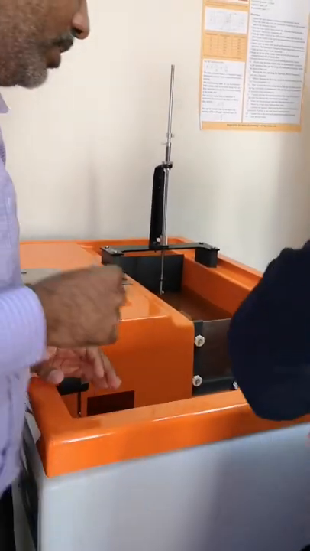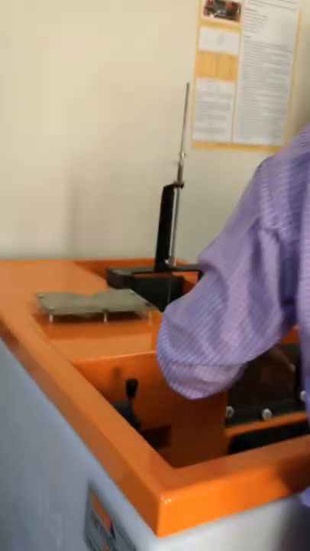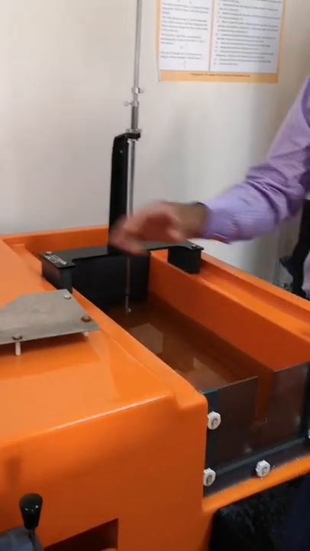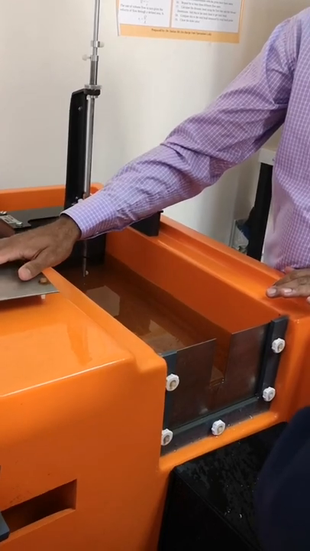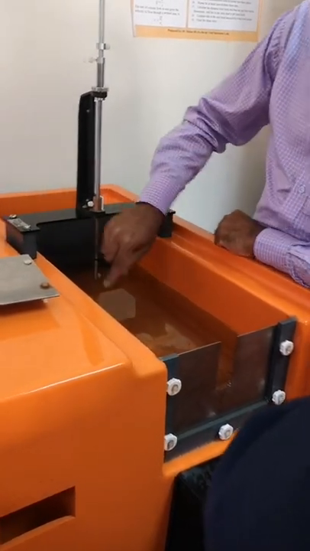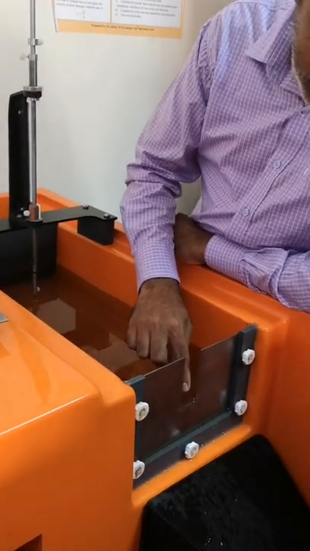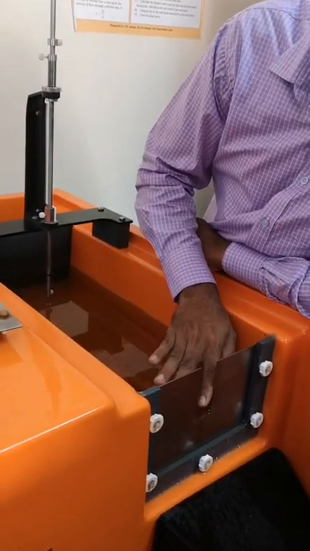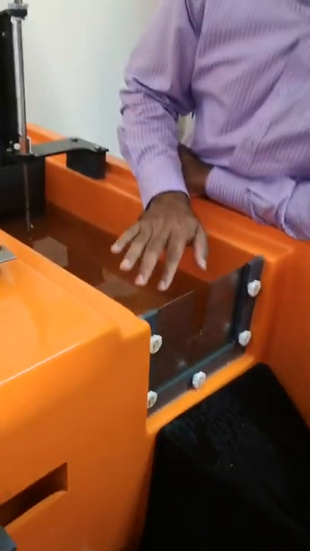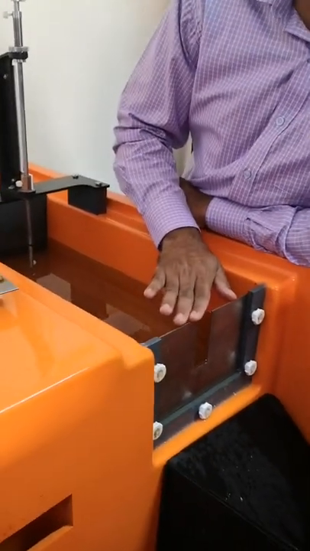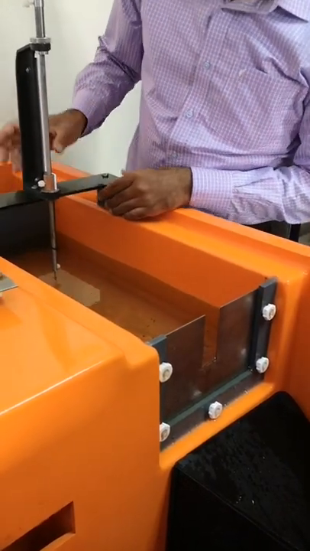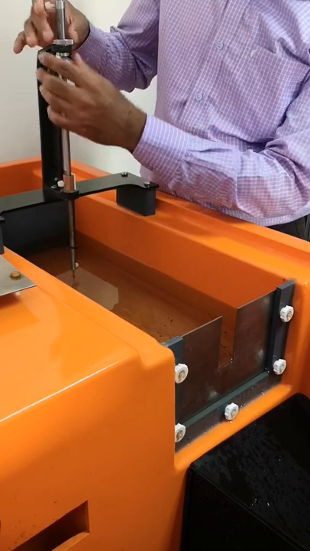First, there are two types of weirs we are going to use. This is the rectangular one, and the other one is the triangular weir. What you have to do first is make this level 0. Here the water is full, but it's not going out, it's not overflowing. So this level you first need to measure and make it 0. You can adjust this.